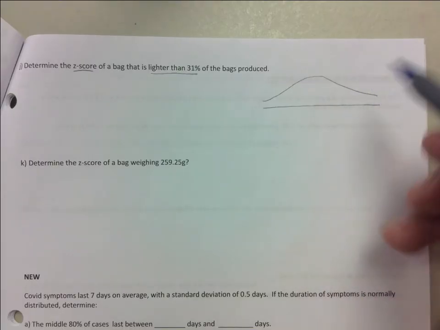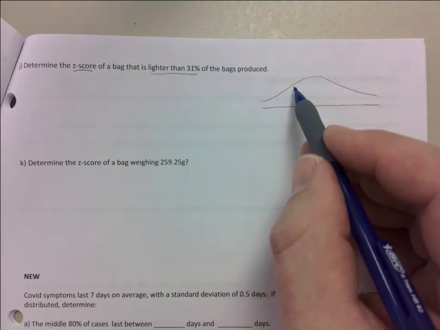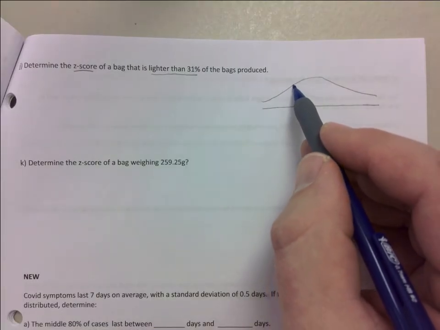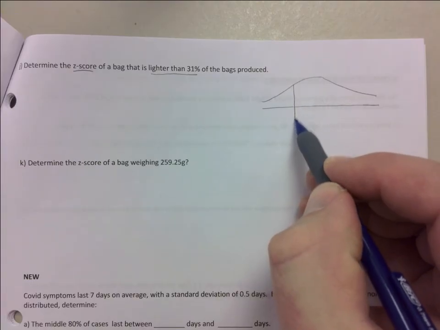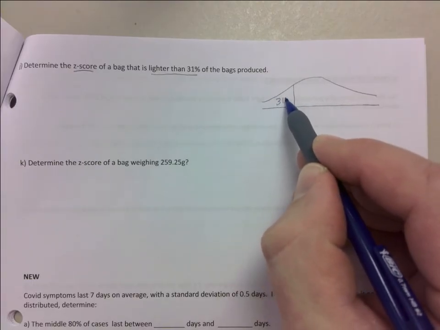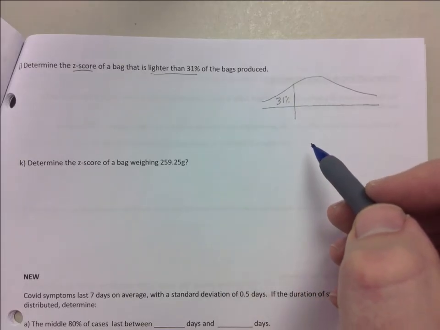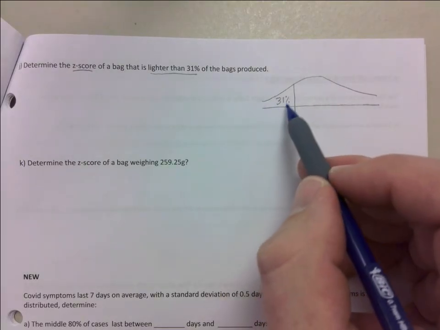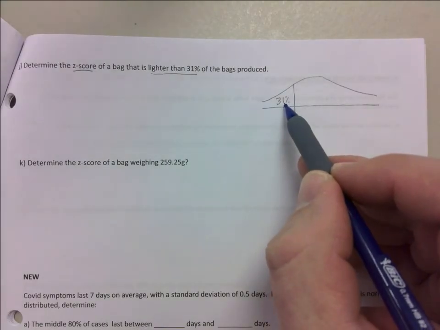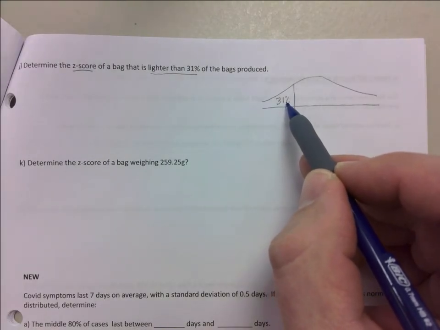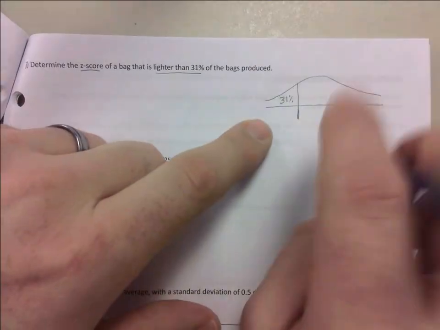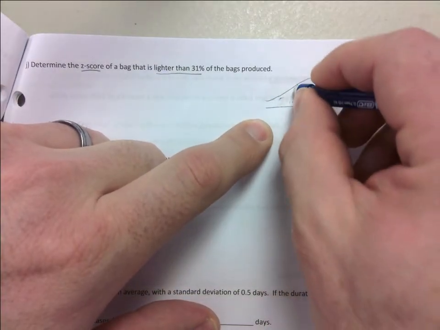Let's try something. Don't copy this down at first. I don't know if you did this. If you put it here and you say 31%, does that make sense? Right now you have the bag that is heavier than 31% of the bags produced. So that's not a good one. This is not good. Undo, undo, right?